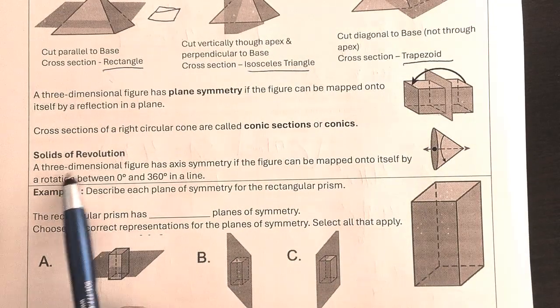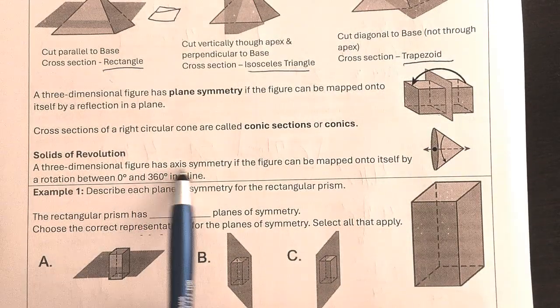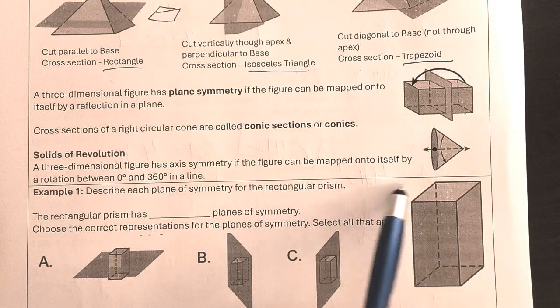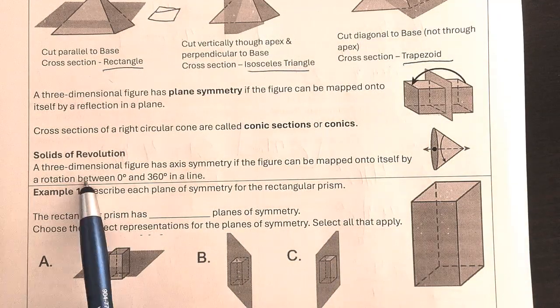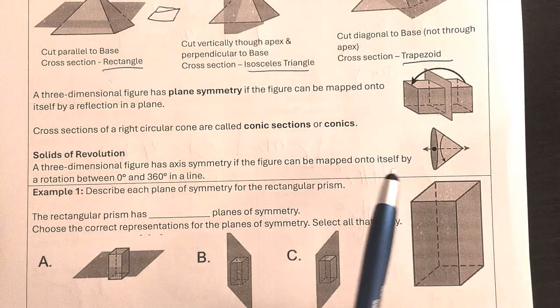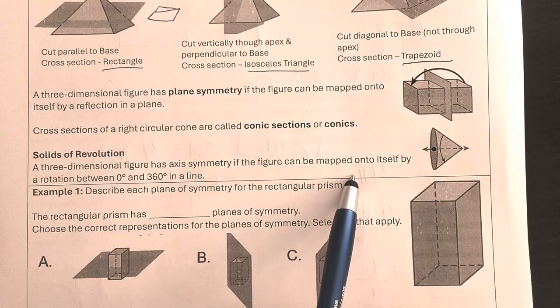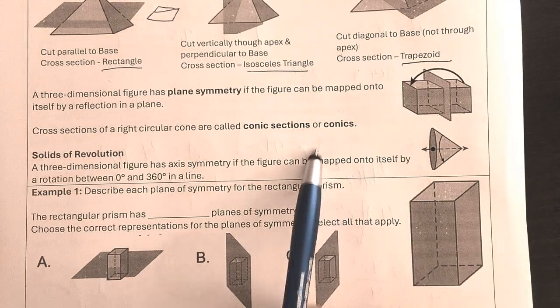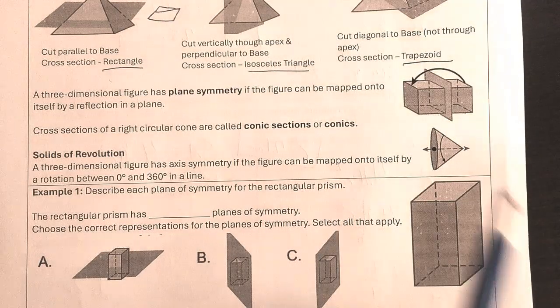Solids of revolution. That is a three-dimensional figure that has axis symmetry if the figure can be mapped onto itself by a rotation of 0 to 360 degrees on a line. So 0 is obviously going nowhere. 360 is obviously an entire circle. So that's kind of what it's saying.